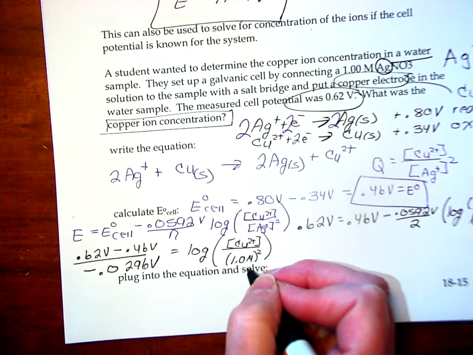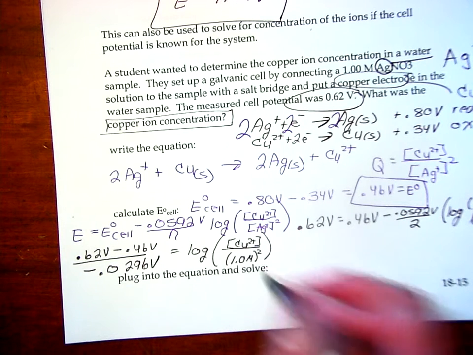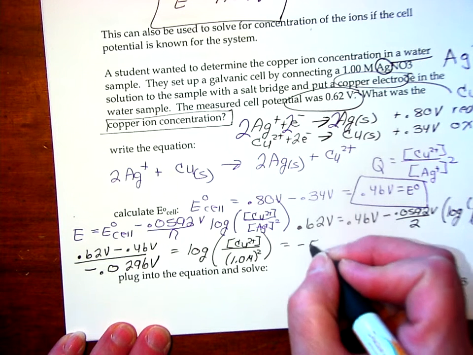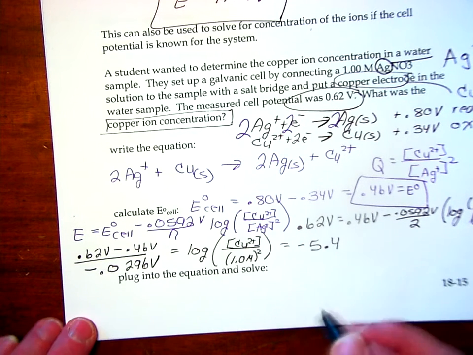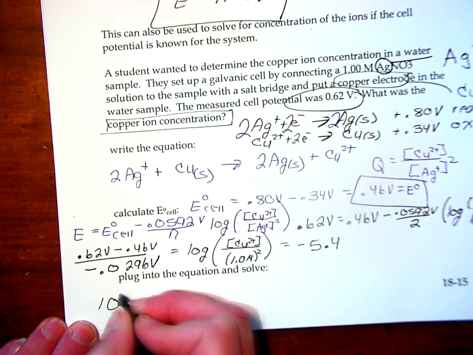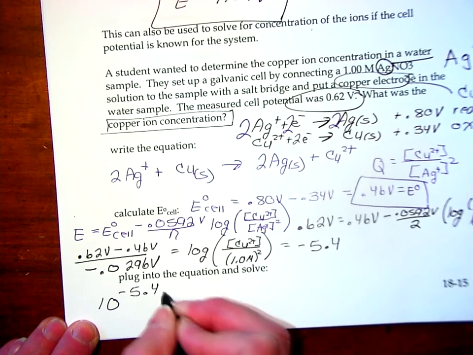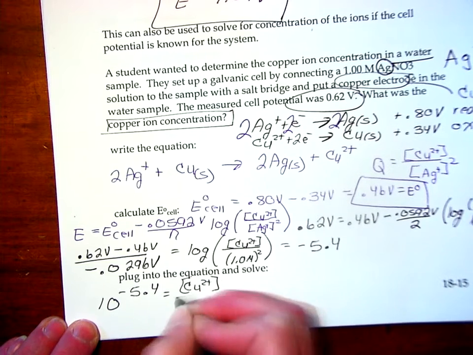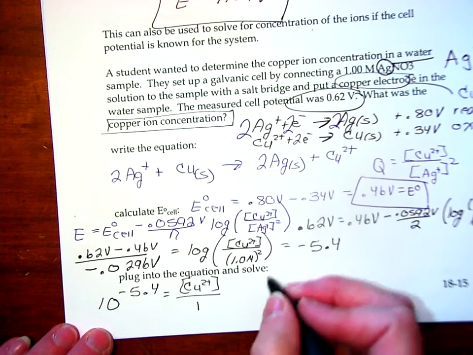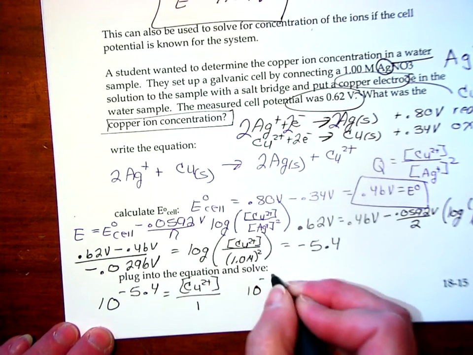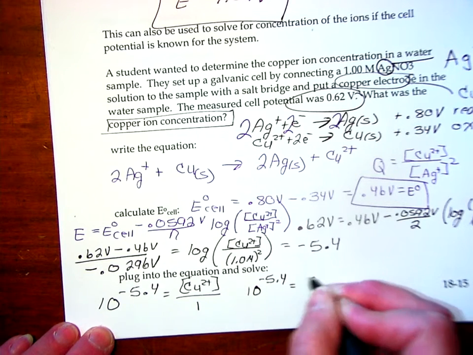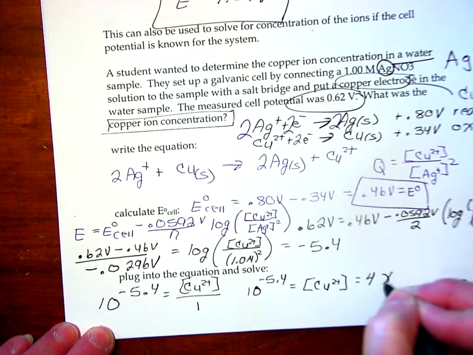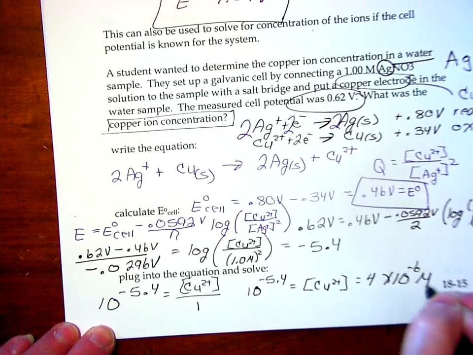Now it makes it easy because 1 squared is 1. And when we solve all of this, we get negative 5.4. So that means 10 to the negative 5.4 is equal to the copper 2 concentration divided by 1, which is equal to the copper concentration. So 10 to the negative 5.4 is equal to the copper concentration, and that is equal to 4 times 10 to the negative 6 molar.